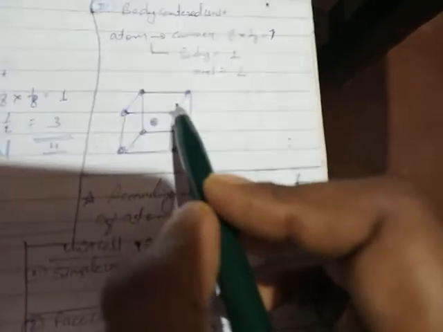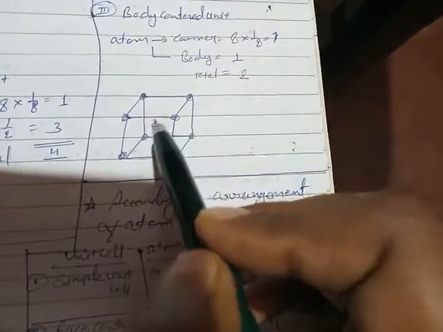So this is the definition. In the body centered unit cell, points are situated at each corner. Along with this, another point is also situated at the center of the body of the unit cell, and that is called the body centered unit cell.